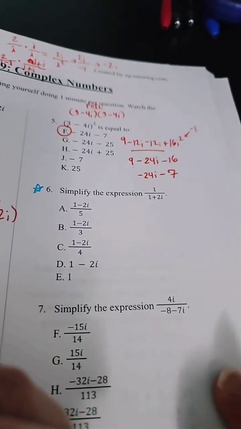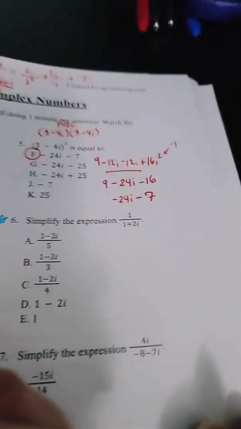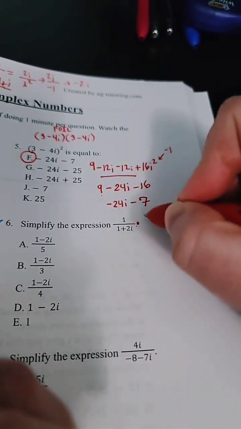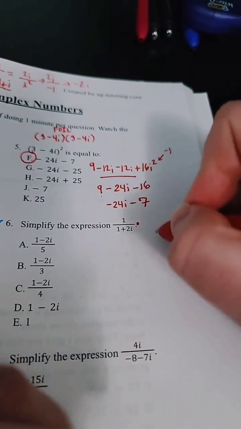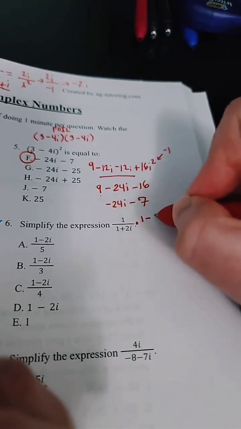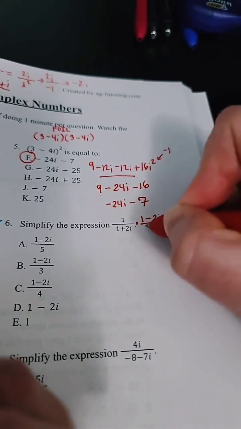So let's go to number 6. For number 6, we're going to simplify this by multiplying by the conjugates. Remember, we don't like those i's on the bottom in math. So the conjugate is just changing the sign in front of the i. So we're going to make this minus instead of plus and multiply by it on top and bottom.